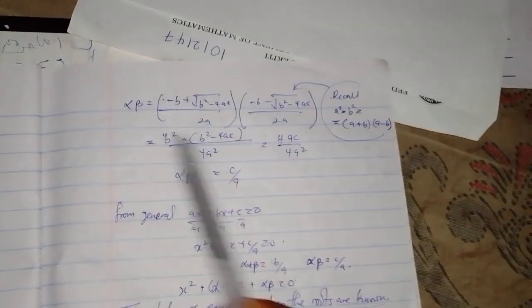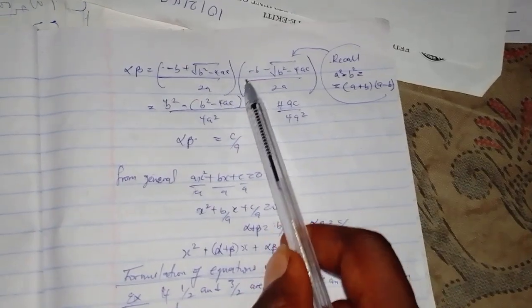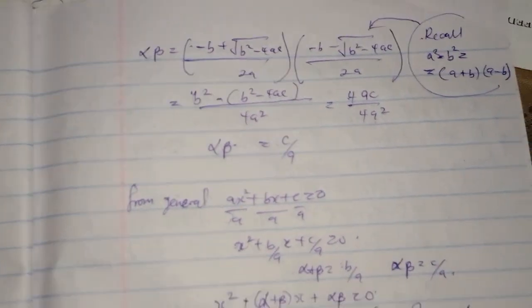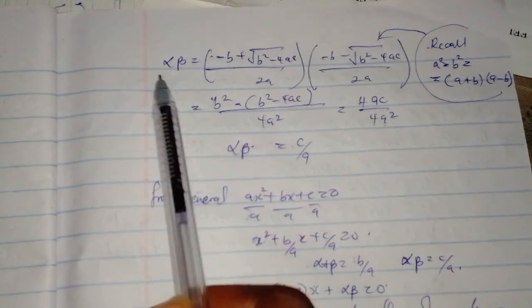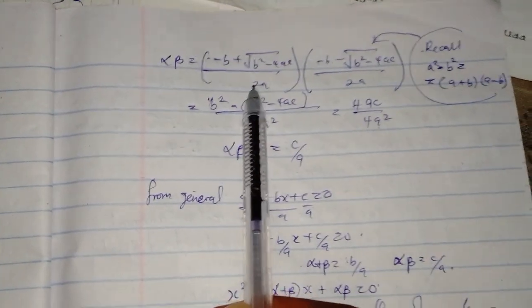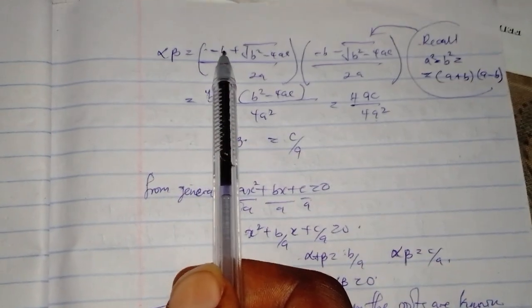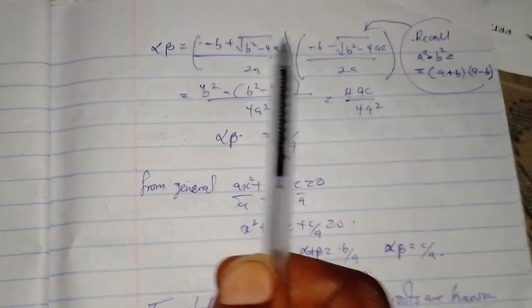Now we also have what we call the product of roots. That is alpha beta. That is, you have your first solution and your second solution. What will you get for alpha beta? Now for alpha beta, we know that you have this times this, that's the product of roots. That is, this one times this one give us 4a squared. Now for the numerator, normally you have to do this times this, this times this minus, this times this, and you get your answer.